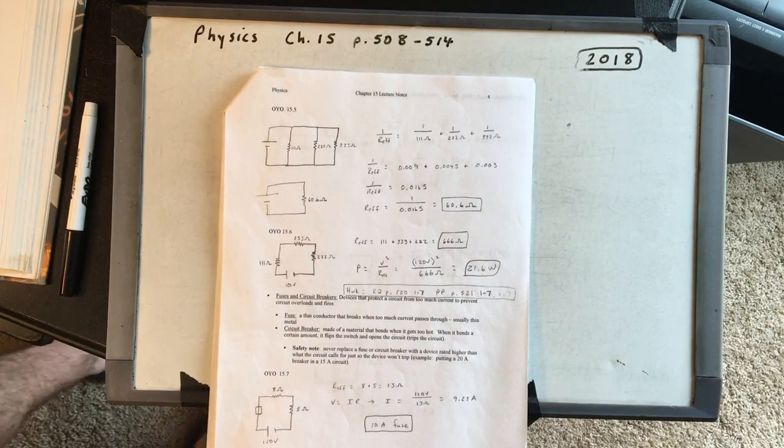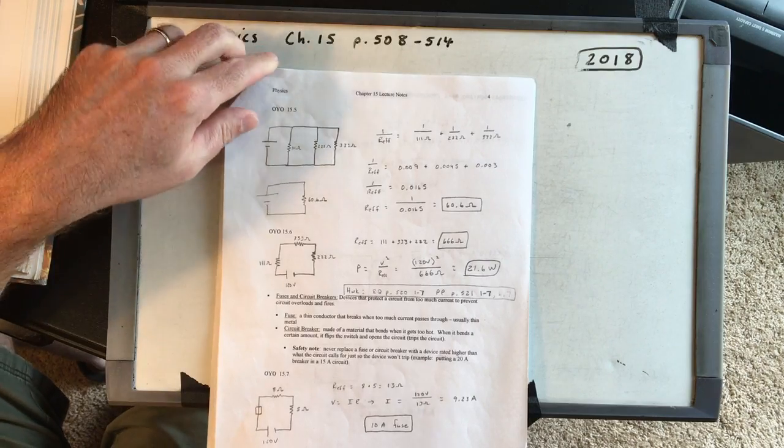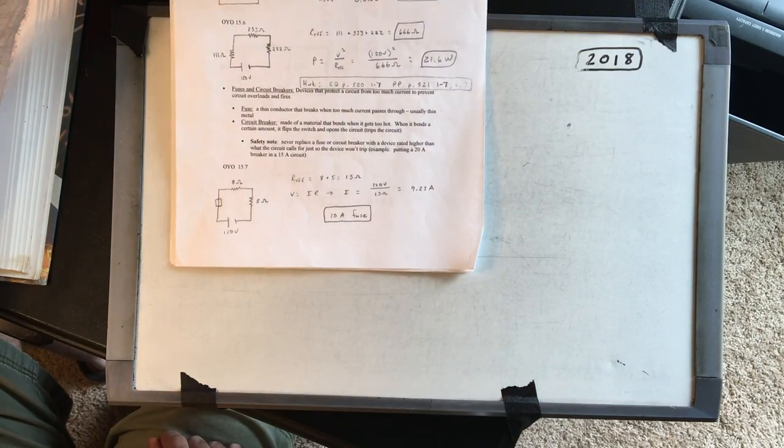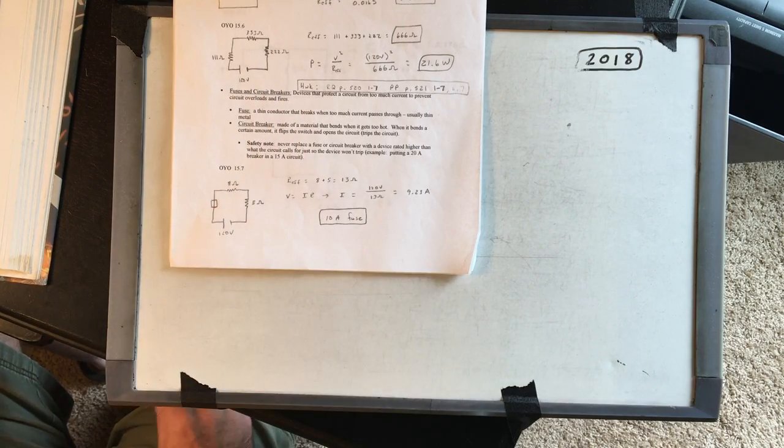All right, this is Physics Chapter 15. We're going to finish the chapter up with this lecture. In your notes, we are on page 4, and we're starting at the section Fuses and Circuit Breakers.